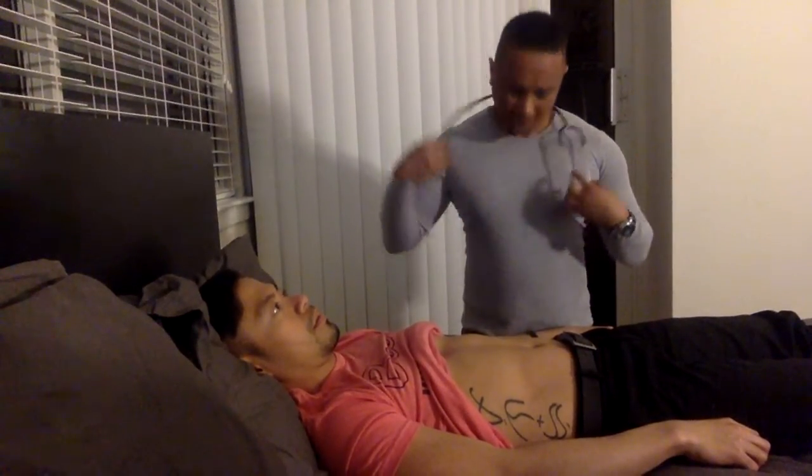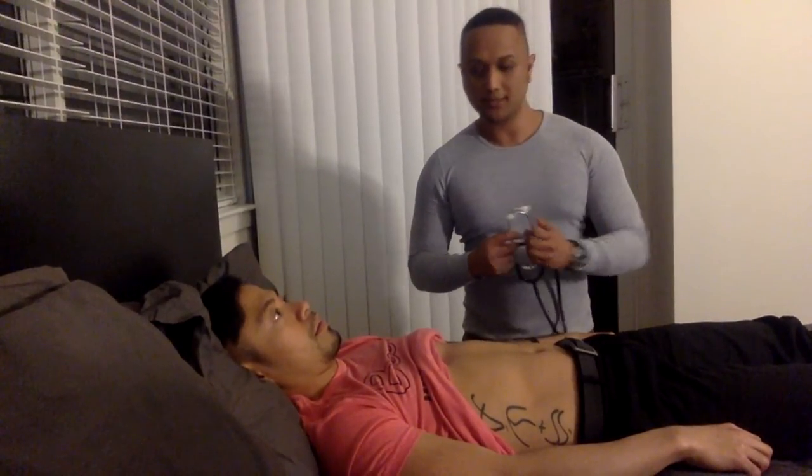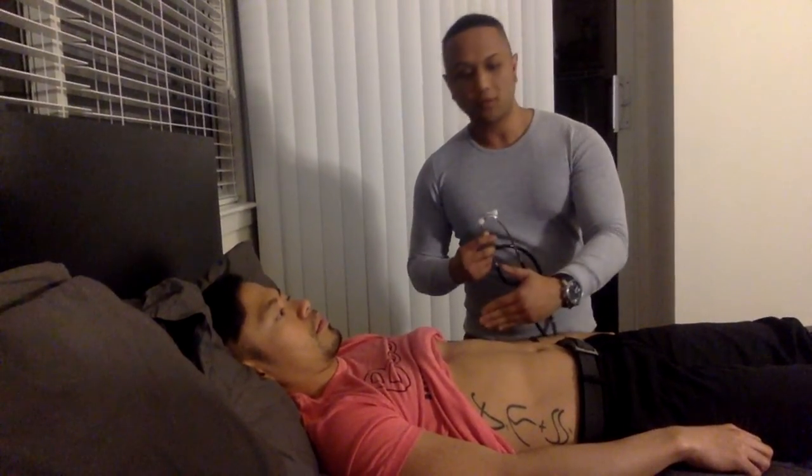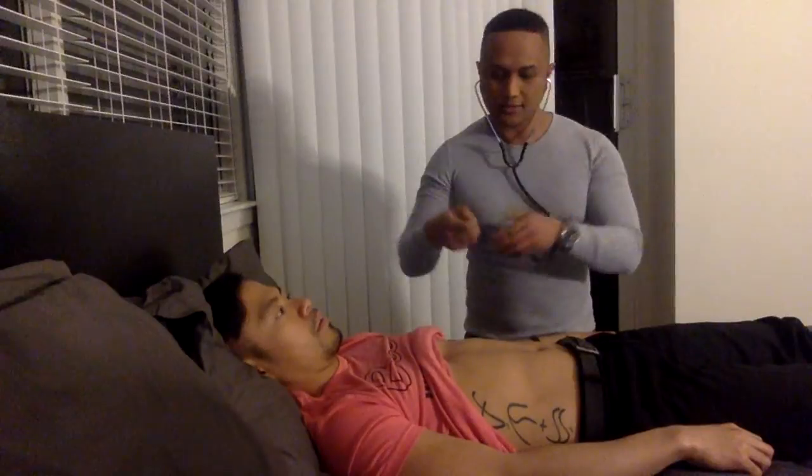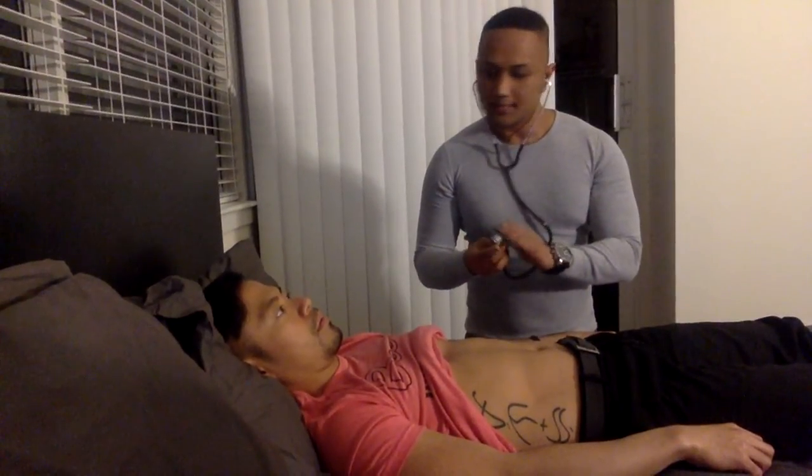The second part of abdominal assessment is going to be the auscultation. Auscultation entails using a stethoscope. To do that, you have to assess four parts of the abdomen: the right upper quadrant, the left upper quadrant, the left lower quadrant, and the right lower quadrant. So you want to use a stethoscope. It's going to be a little bit cold.